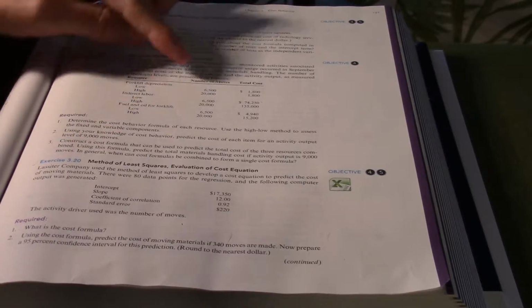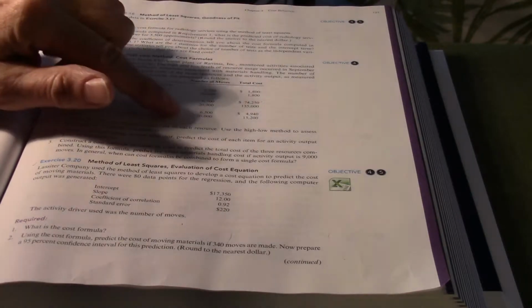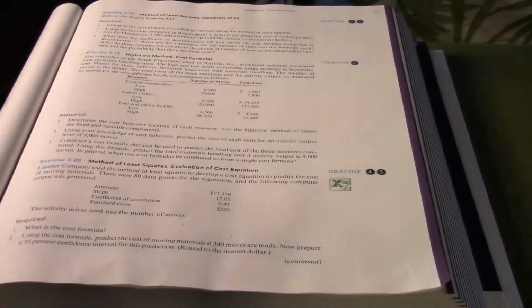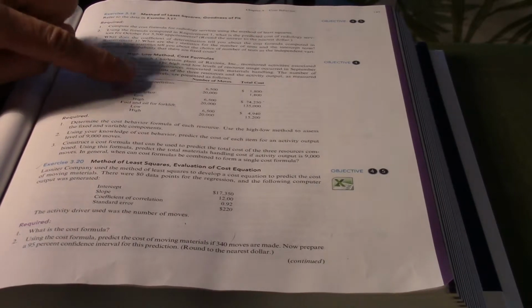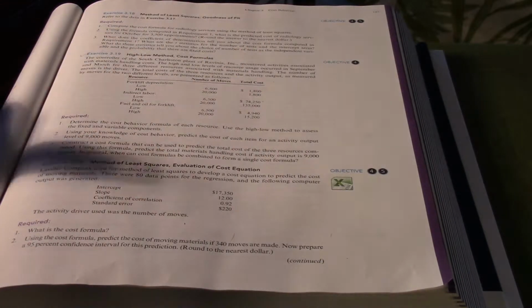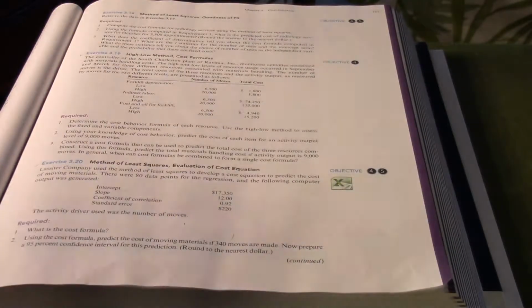Same thing with indirect. So the low, of course, the number of moves is going to be low and high, always the same, but the total cost is going to be different depending on what it is. So we've got our information we need to do the high-low method. The question wants us to do three things. Determine the cost behavior, so figure out, is this fixed, is it variable, is it mixed? If it's mixed, where's the intercept and what's the slope?